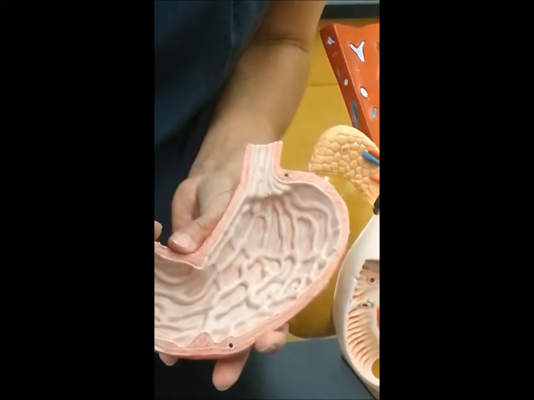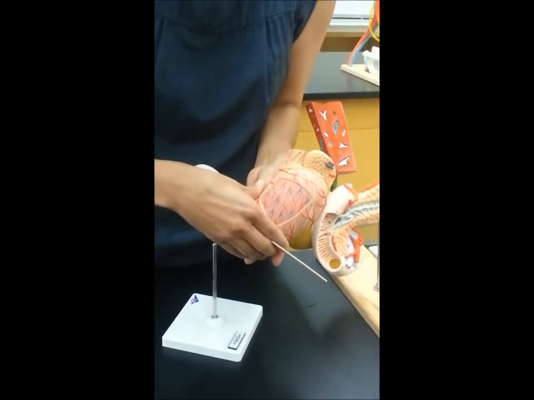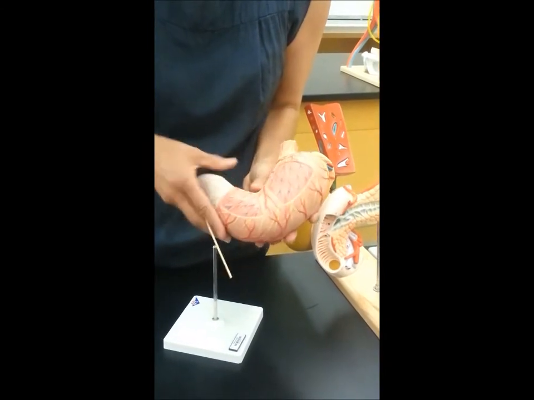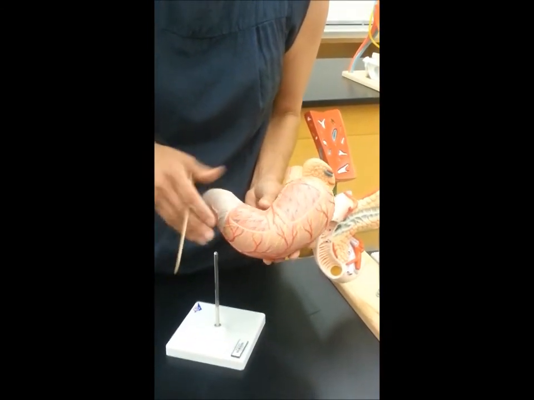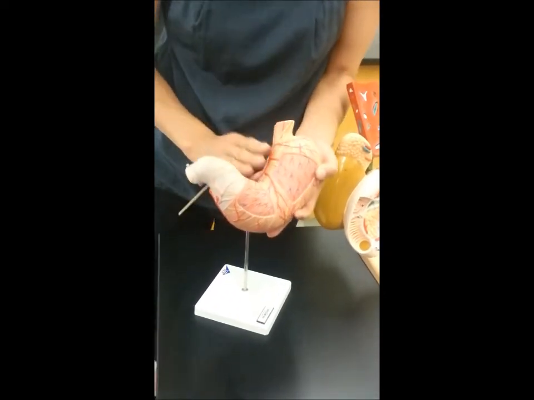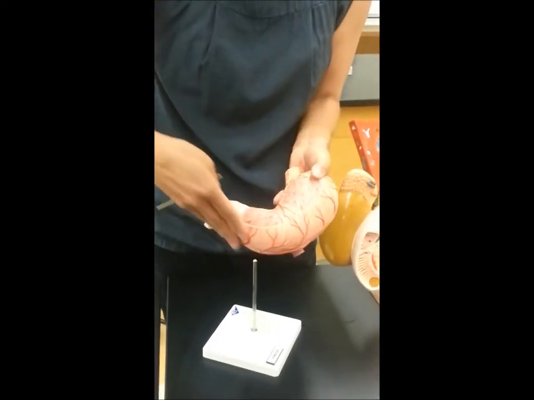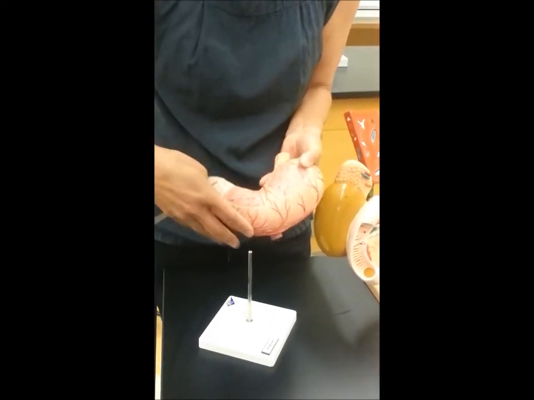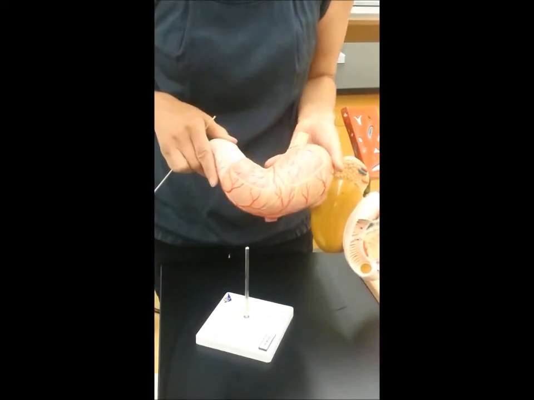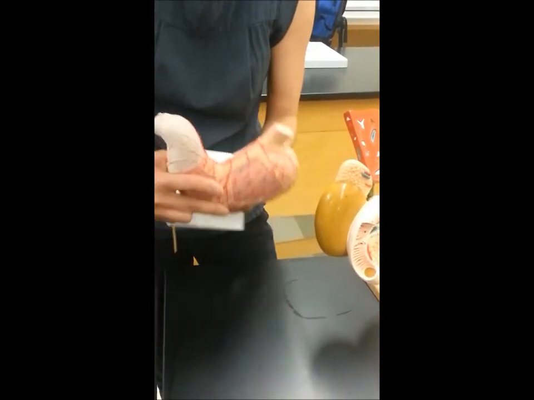We can see rugae, okay. And I guess the other things would just be greater curvature and lesser curvature, and knowing that the lesser omentum comes from the lesser curvature up to the liver. The greater omentum hangs from the greater curvature over the intestines. Okay, so that's it. No blood vessels or anything here.